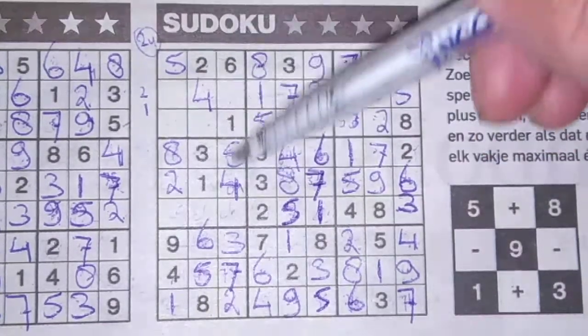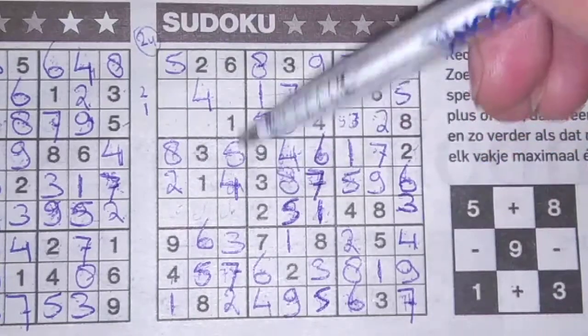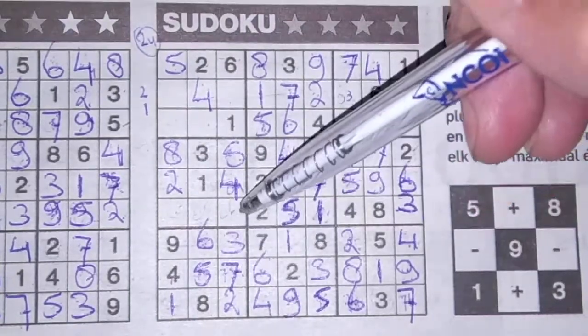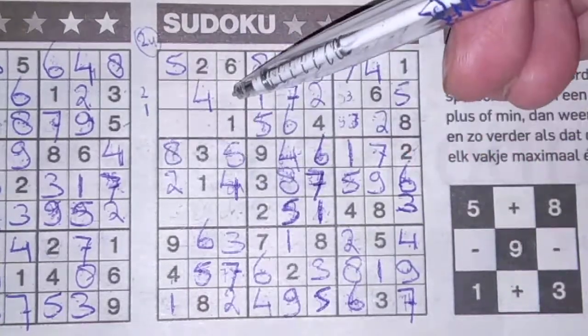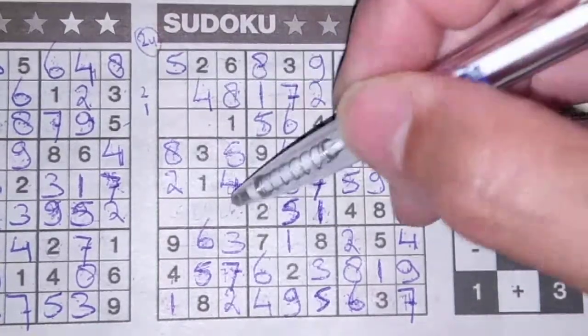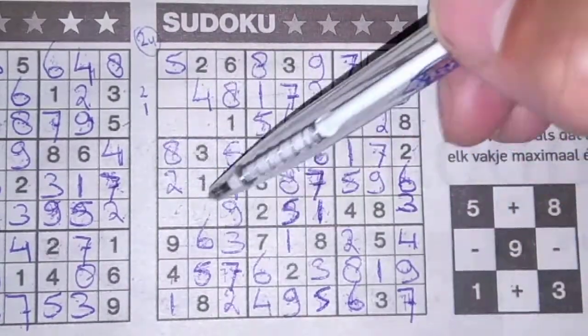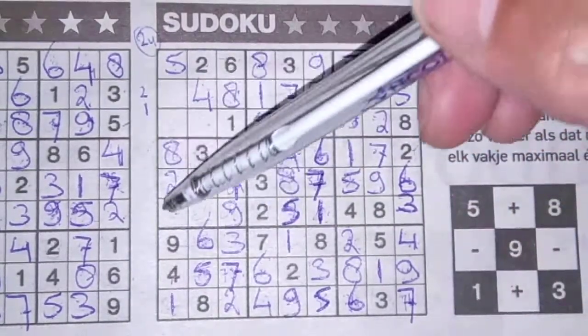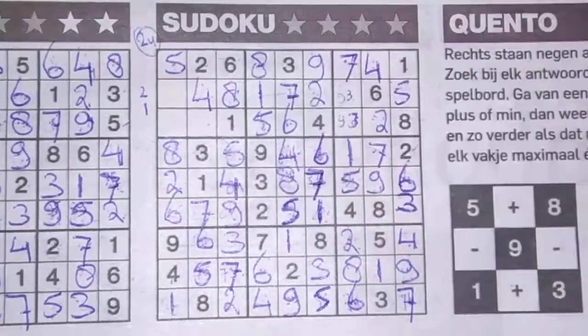2 numbers left in the third column. 1, 2, 3, 4, 5, 6, 7, 8, and then 9. We have an 8 in this big square, so 1 box left for the 8 should be there, and the 9 goes there. 2 numbers left in this big square for the number 7 and 6. We have a 6 here, no 6 there. 6 should be here, and the 7 goes there.